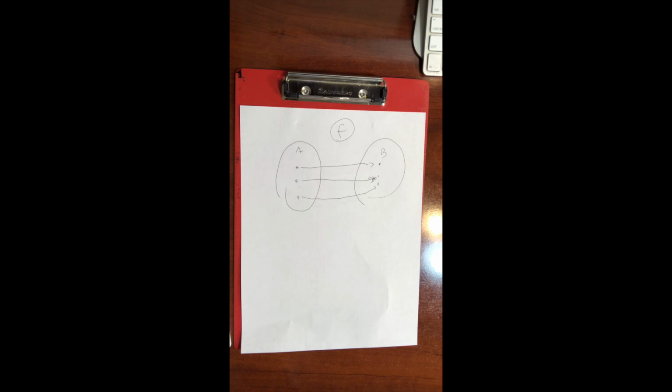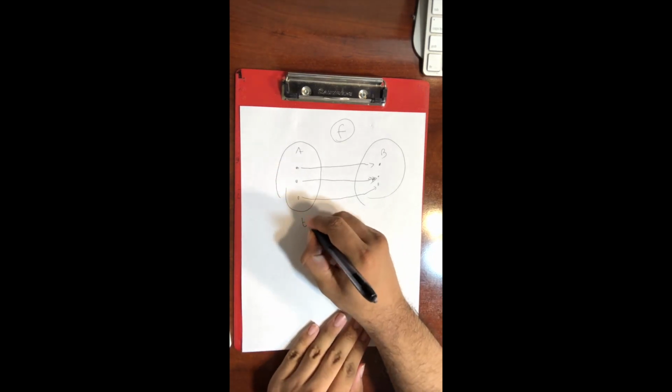Well, in surjective functions, remember each element in B needs to have a corresponding A element, right? That's true. Injective functions state that each element in B can have at most one corresponding element in A. That's also true, right? So both conditions are satisfied. So we put that together and we say that's called a bijective function.